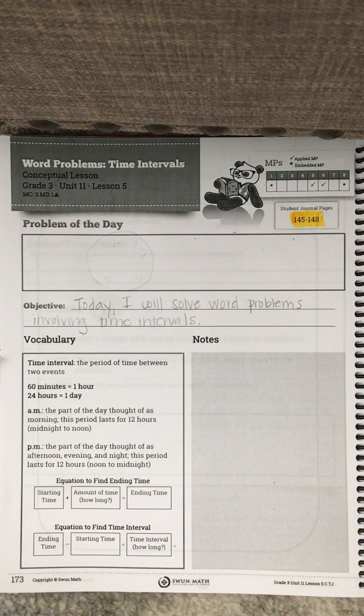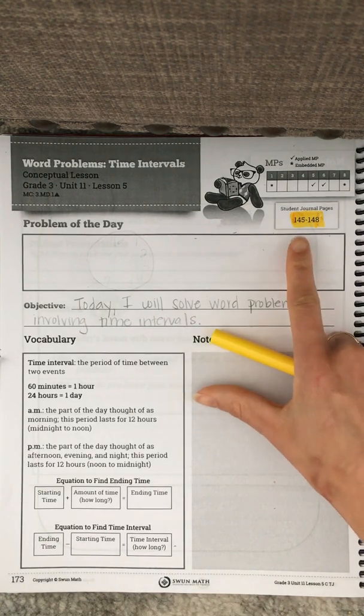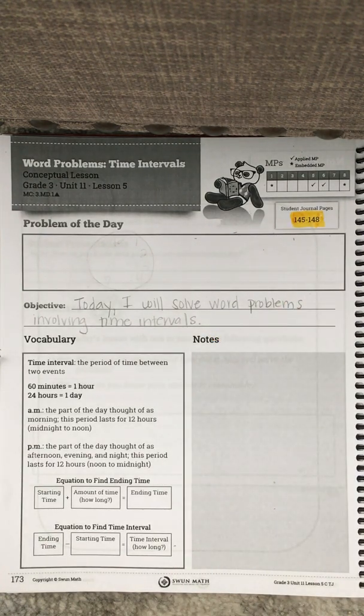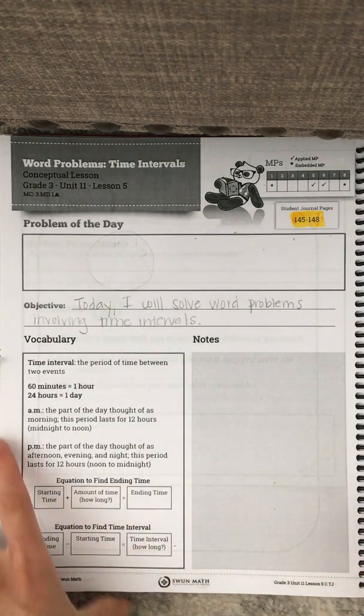Happy Tuesday. So we are continuing on today with Unit 11, Lesson 5, which is on page 145 in your student journal. So today we are still working on intervals, time intervals, but we are solving word problems with them. So your objective today is I will solve word problems involving time intervals.